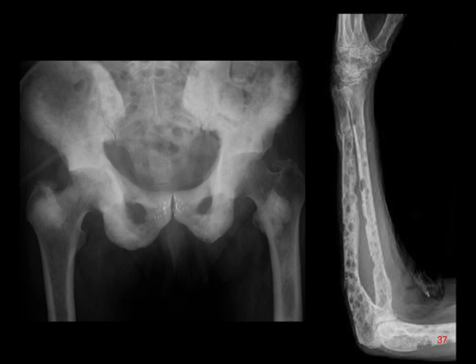This is a patient with metastasis of CA prostate. On the right, we see the x-ray of forearm and elbow with wrist of a patient with multiple myeloma, which shows multiple punched out lesions in practically all the visible bones.